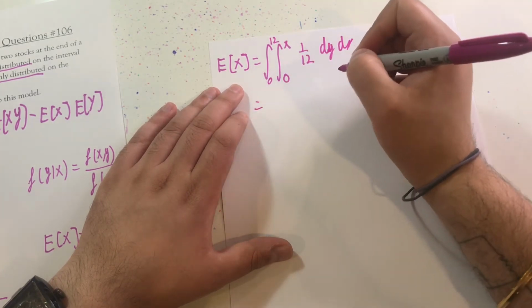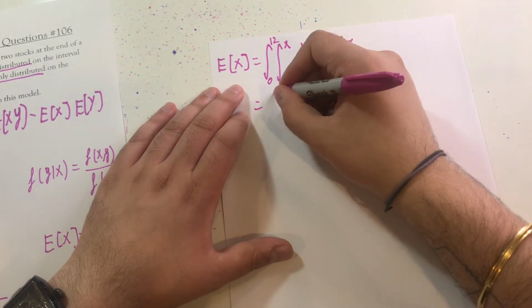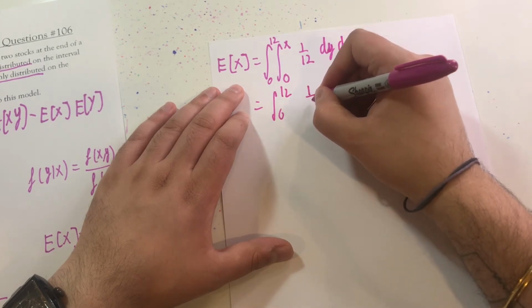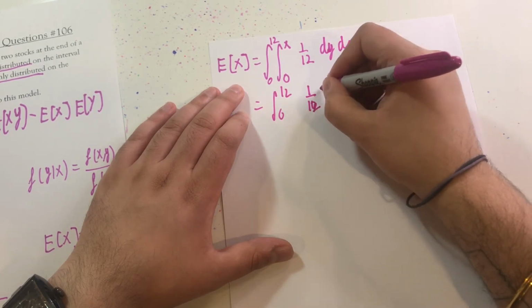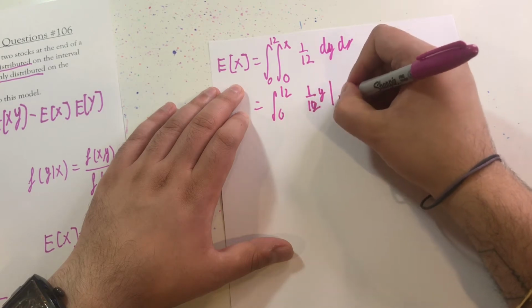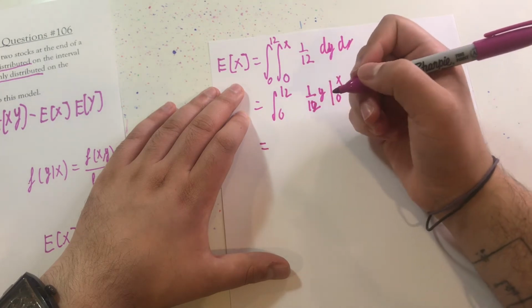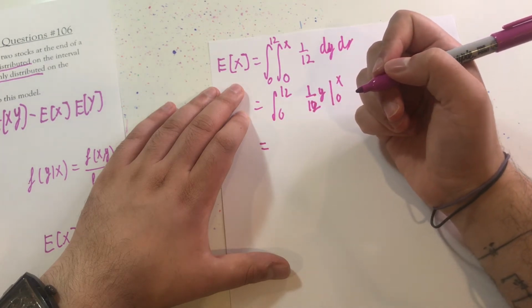All right, nice little integral here, 0 to 12 of 1 over 12 y from 0 to x, and that obviously just becomes 1 over 12 x.